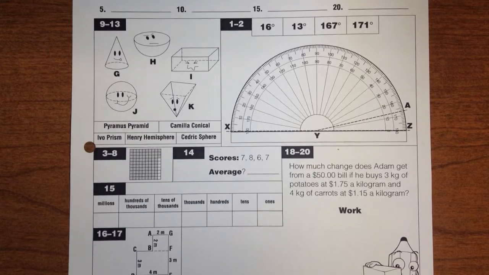6 is in my ones column. 7 is in my millions column. 9 is in my tens column. 2 is in my tens of thousands column. 8 is in my hundreds column. Now write this answer on line 15.